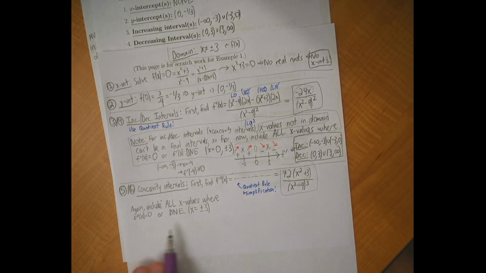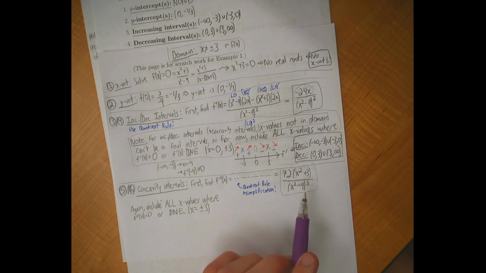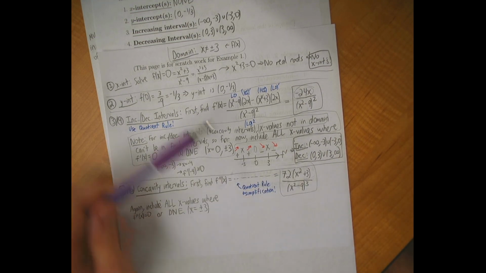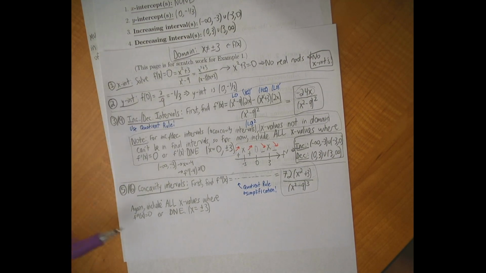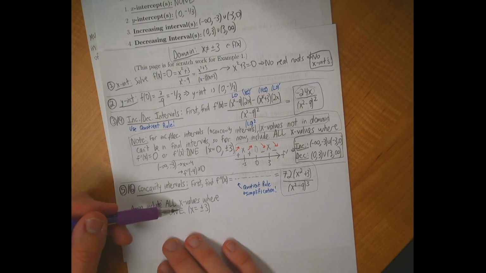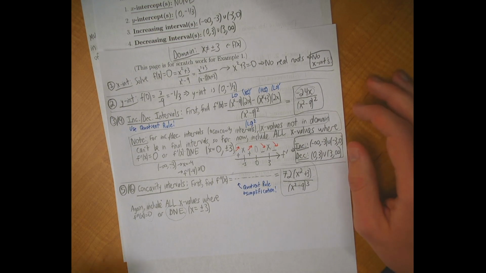But yeah, no. So the thing is that because of the numerator, the fact that this x squared plus 3 does not have any real roots, as we established in step 1 of part 1, that means we don't have any values where the second derivative equals 0. So our only focus in this part is going to be where it does not exist.